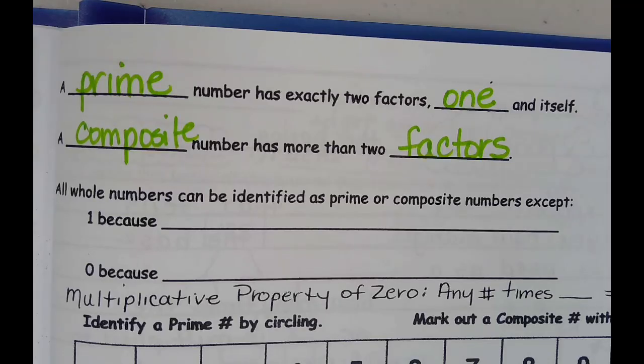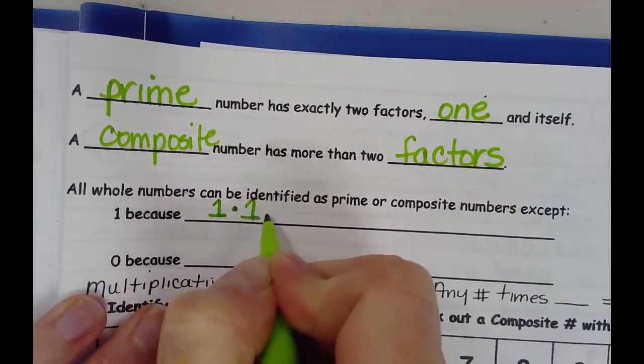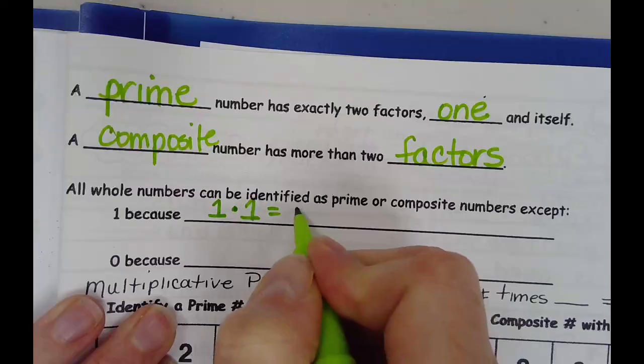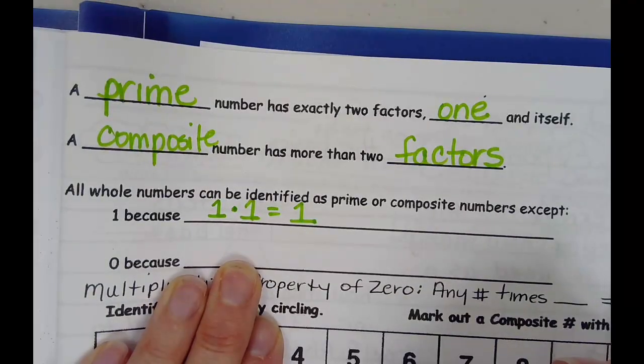Think of your multiplication tables. Look at the chart on the board. How can we get 1 as a product? What number can I multiply? 1 times 1. 1 times 1 equals what? 1. How many factors does 1 have?